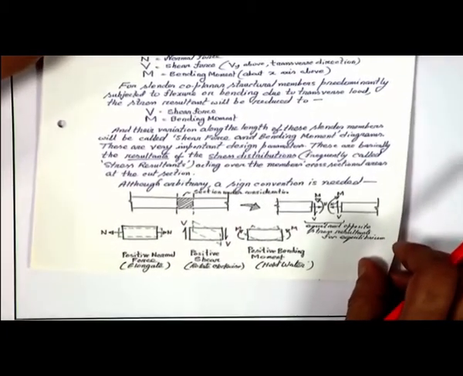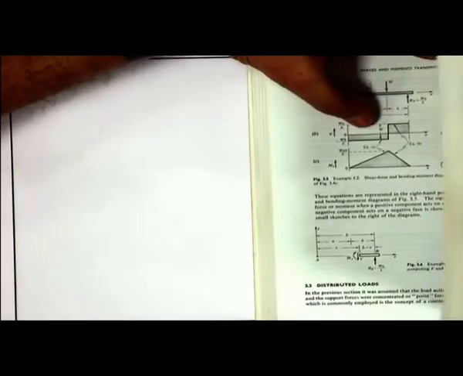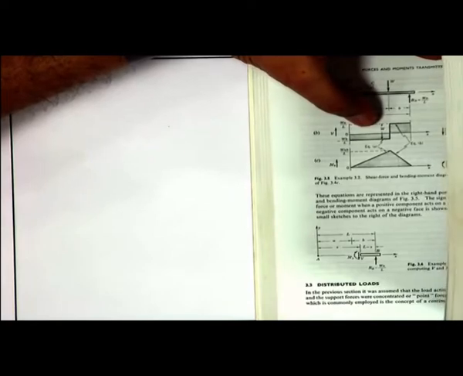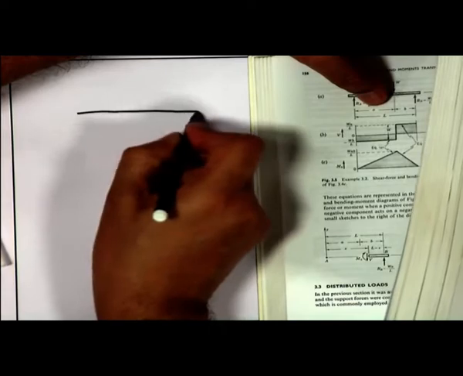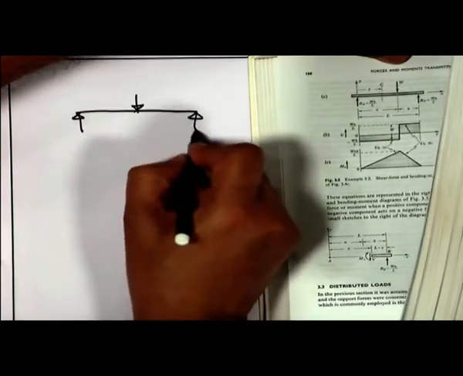So, you can imagine the same diagram I have shown you. If I draw it for my purpose, I have a load here, a reaction here and a reaction here.